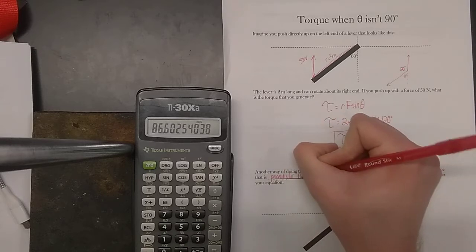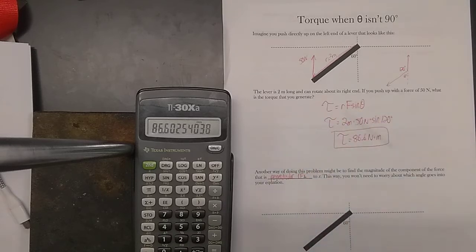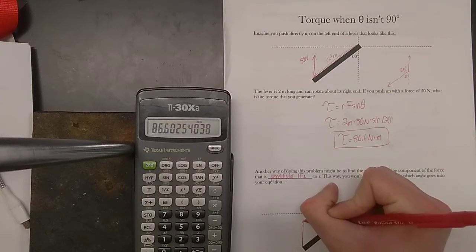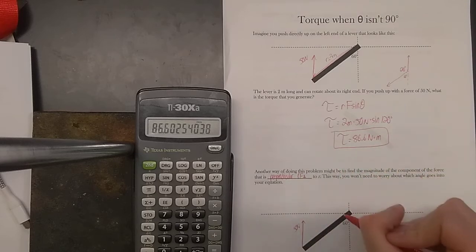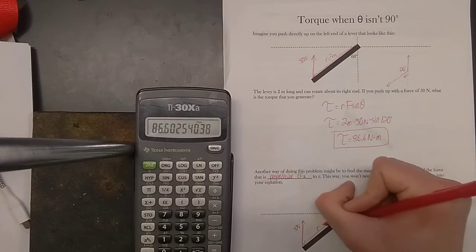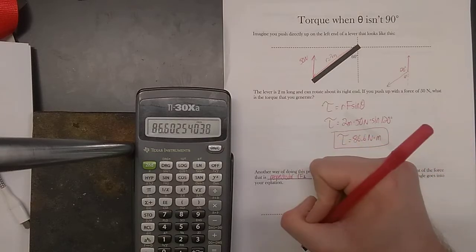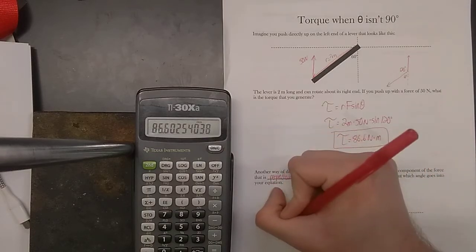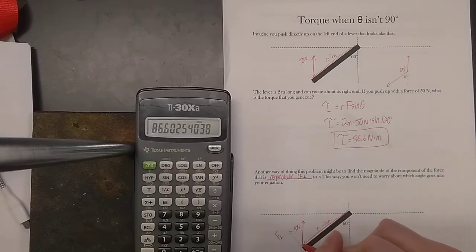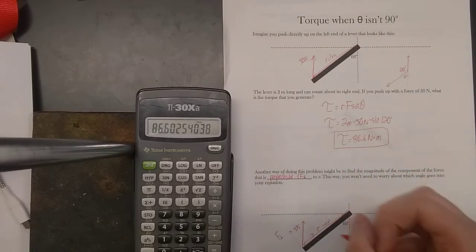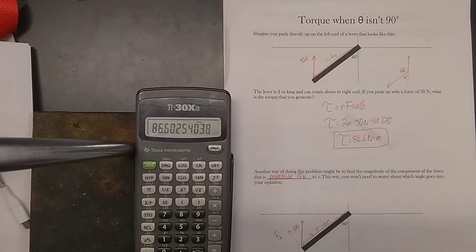We symbolize that with F and then a little perpendicular sign, upside down T. So if this right here is a 50 newton force, and this is R, and we know that's 2 meters, then think about this. We could have components of this force, one that is perpendicular to R, I'm going to call that F perpendicular, and we have another component that is in line with R. I'm not going to call that one anything.